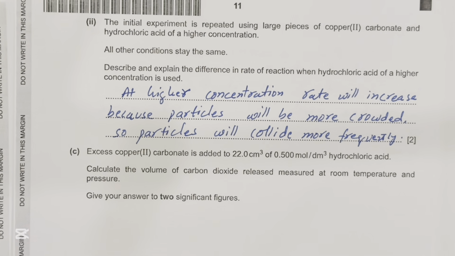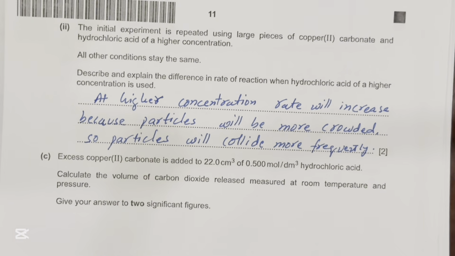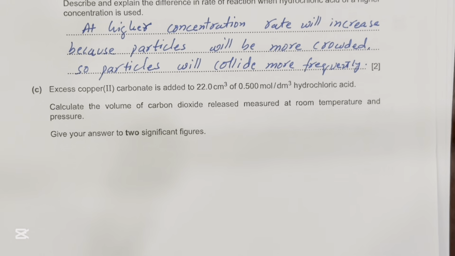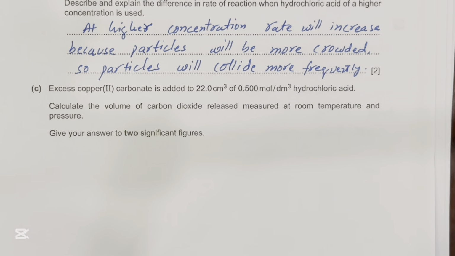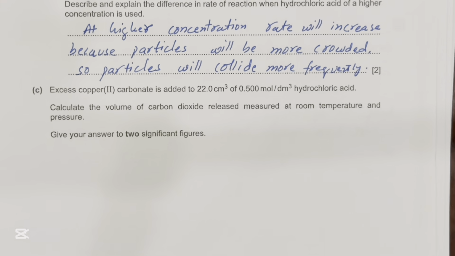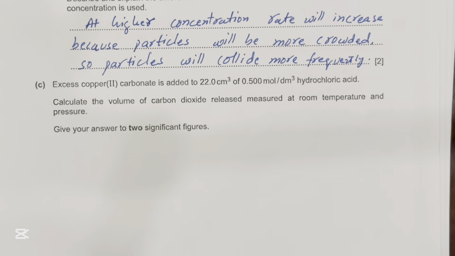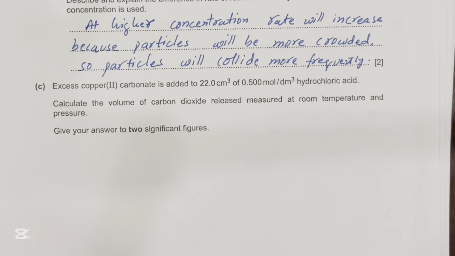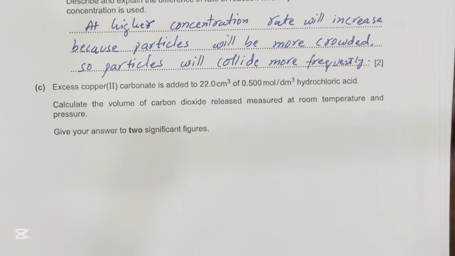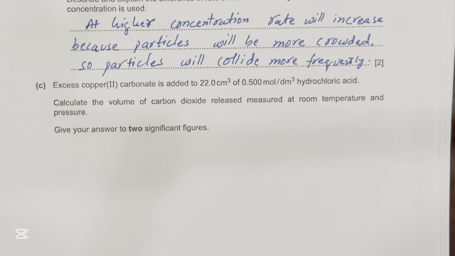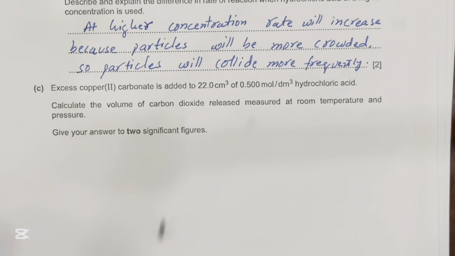Now the next question is part C. Excess copper carbonate is added to 22 cm cube of 0.500 mol per dm cube hydrochloric acid. Calculate the volume of the carbon dioxide released, measured at room temperature and pressure. Give your answer to two significant figures. So this is a question from the topic of the mole.